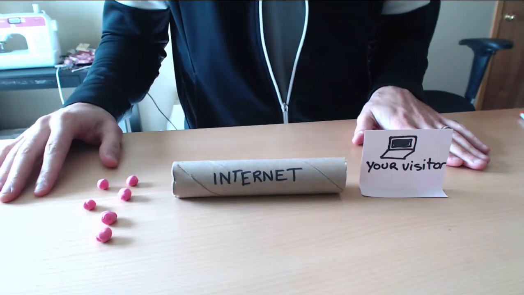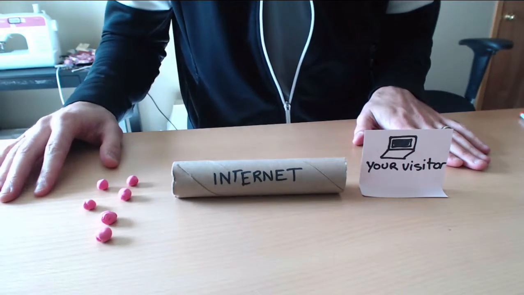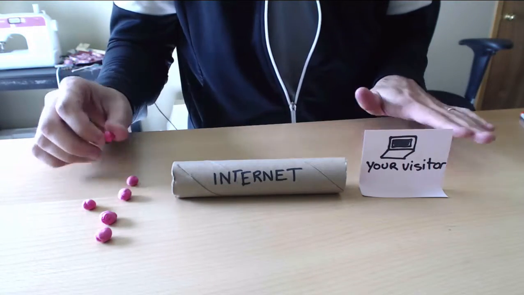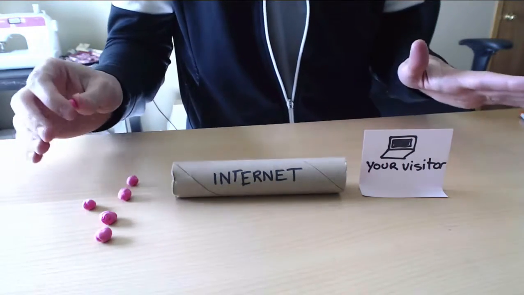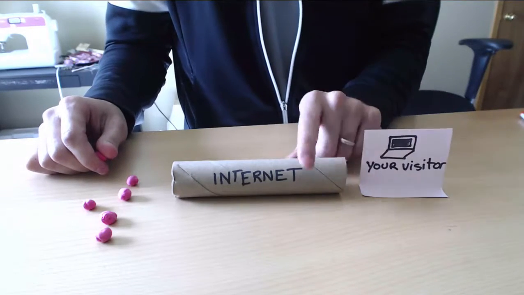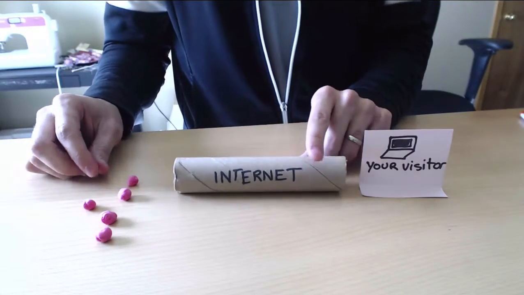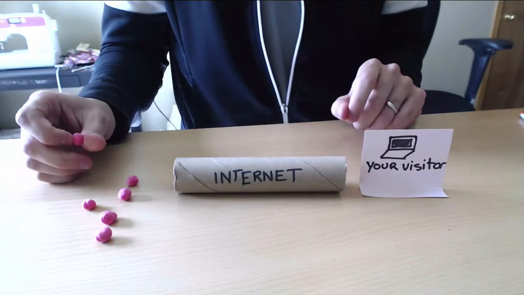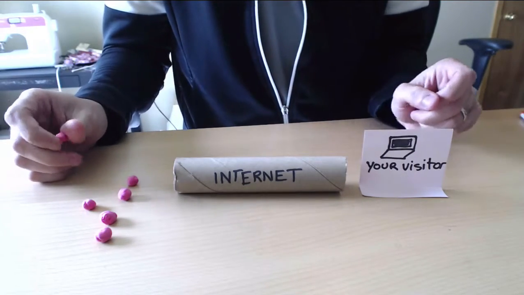But before we get into the technical details, I wanted to give a quick demonstration with some Play-Doh that will hopefully explain the whole problem and the solution all in one go. So over here we have your website visitors, and this tube represents the internet. And I'm going to play the role of your web server in this little demonstration.